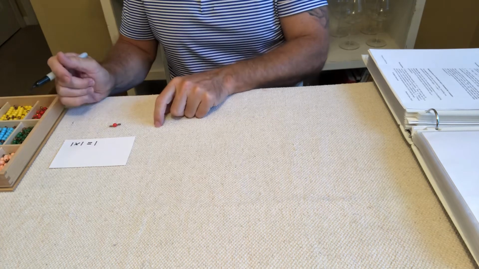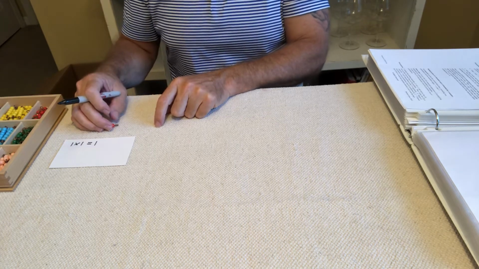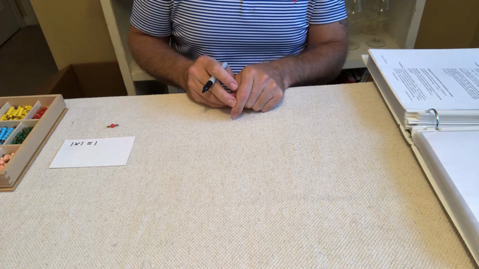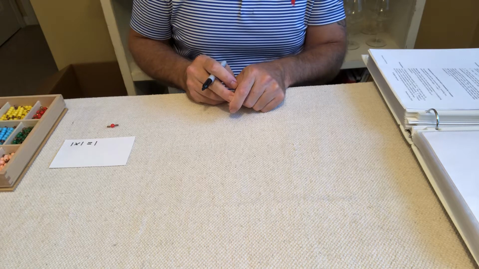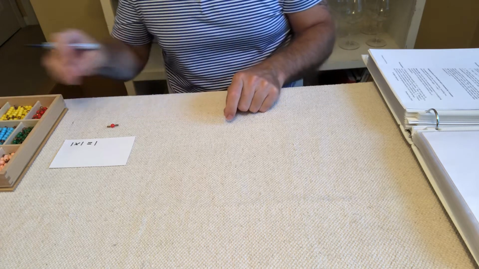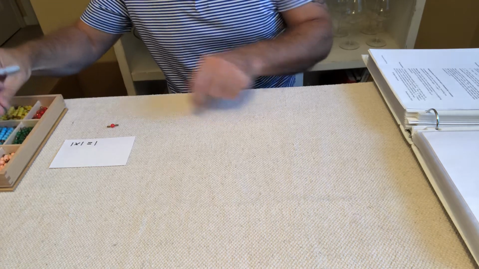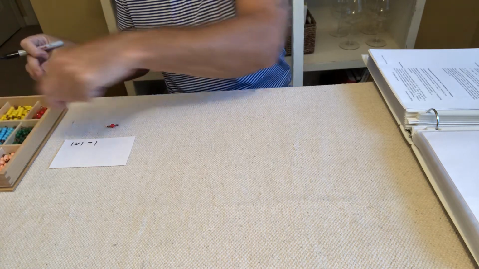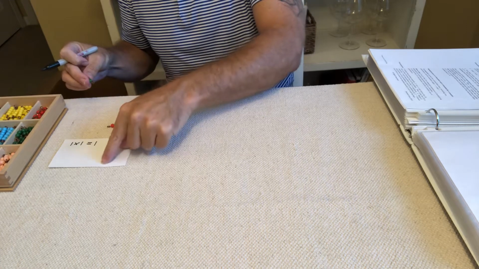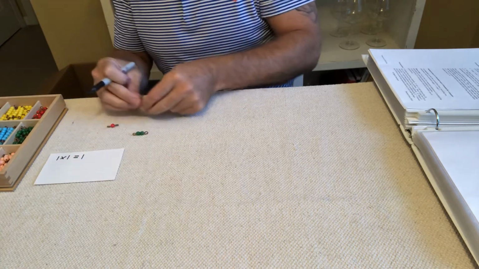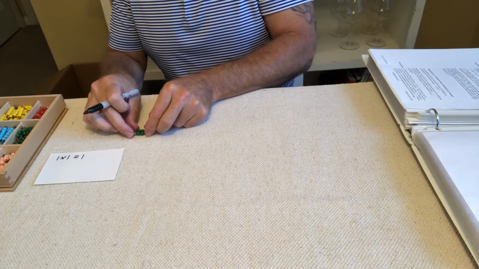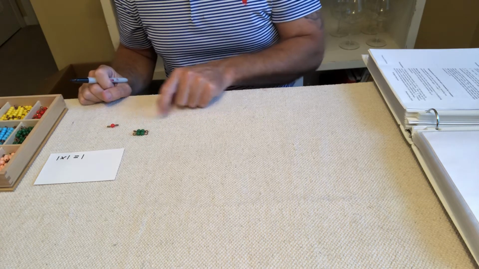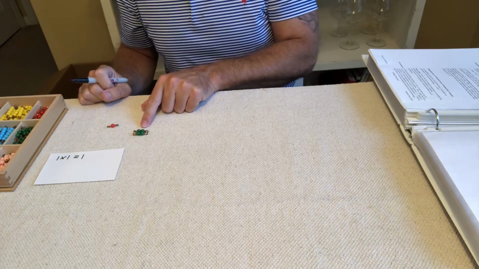Now if you take 2 twice, taking 2 twice will look like this. Here's a 2, and then here's another 2. So that's taking 2 twice, right there.